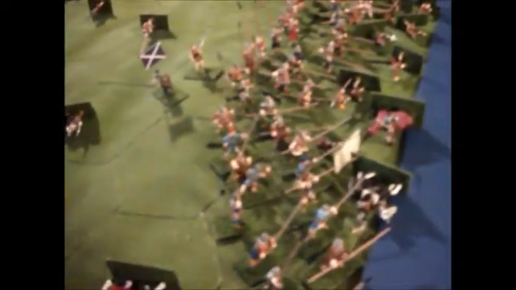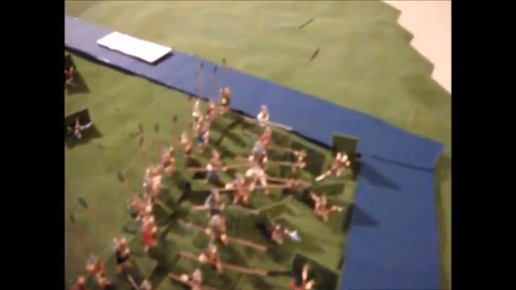But there is something else at work here. Wallace's army is an army of the people. The Schiltron is a popular people's army. That's how it works. That's how the Macedonian phalanx worked, how the Greek hoplite phalanxes worked. And these Scots have made up their mind that they are Scots. They are not going to be ruled by the English.